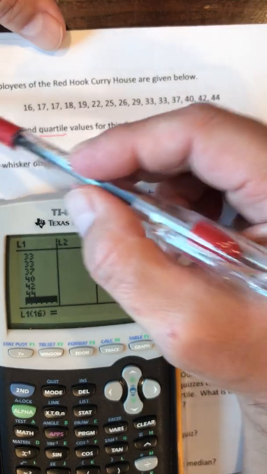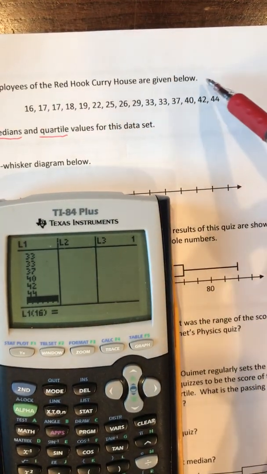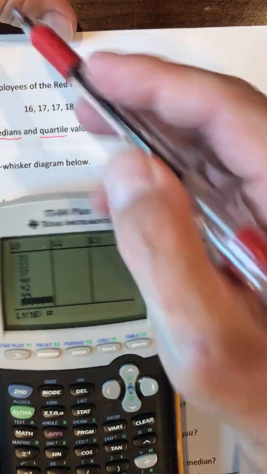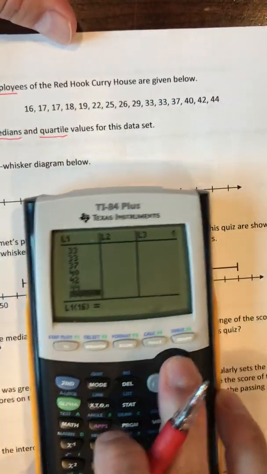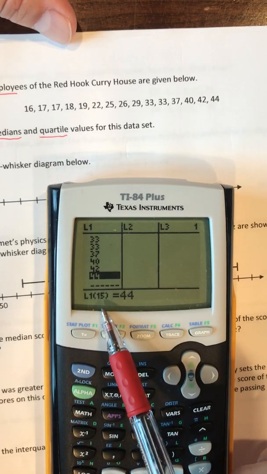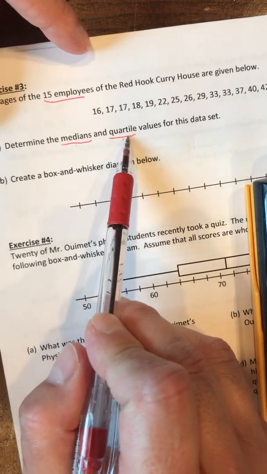All right, this problem says the ages of 15 employees of the Red Hook Curry House are given below. All right, these are the values. All right, there were 15 employees. So I go back and I look, my last entry was the 15th one, so I know I got them all. All right, they want you to determine the medians and your quartiles.